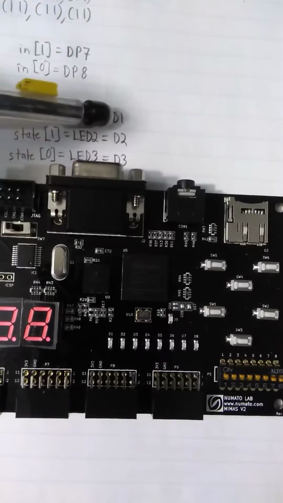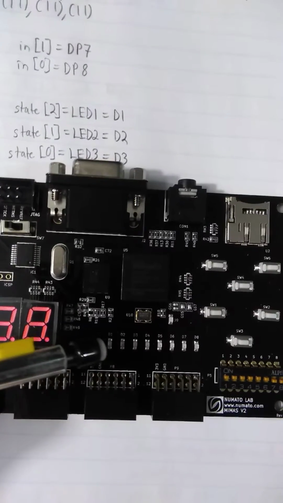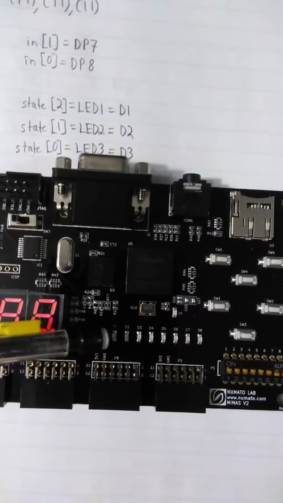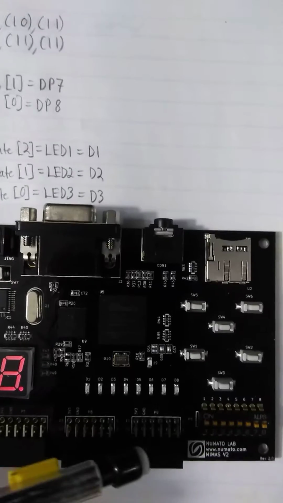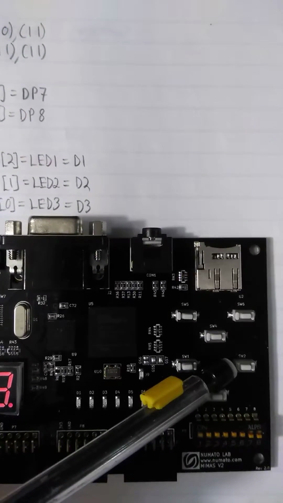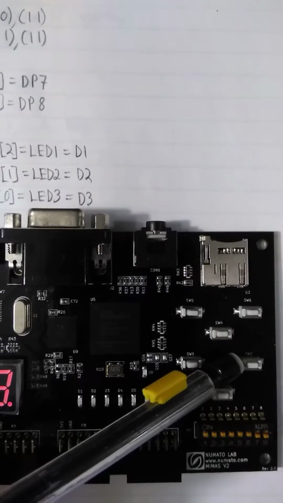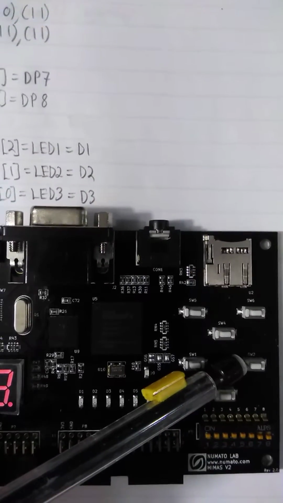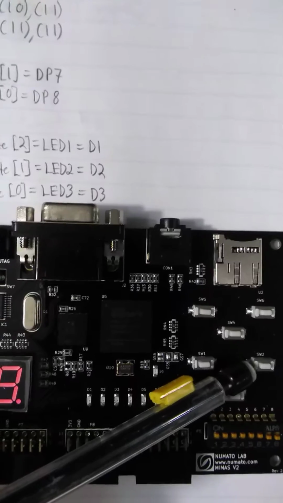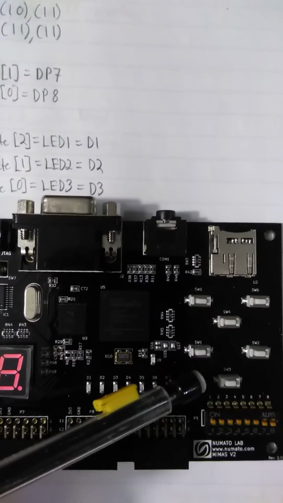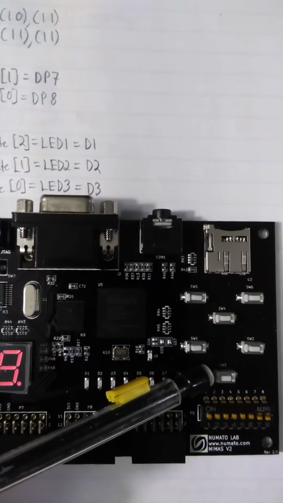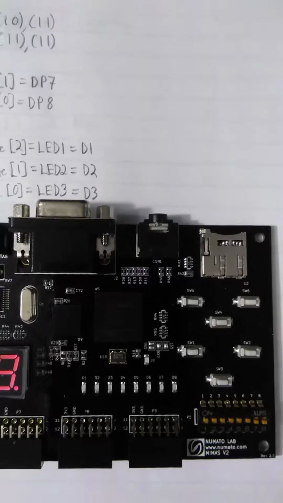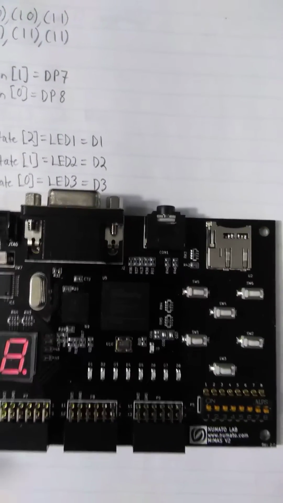So D1 is going to be this LED right here, then D2, then D3, and then I didn't write this on the paper, but switch 2 is going to be my button, which will cause the next state to occur, and switch 3 is my reset, which will just set everything back to 0.